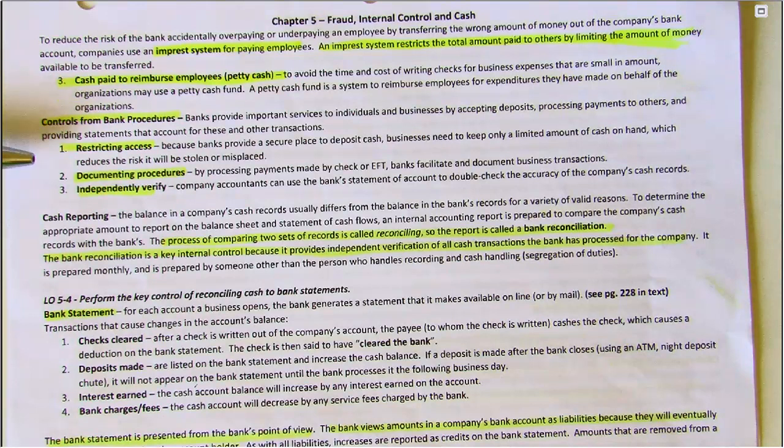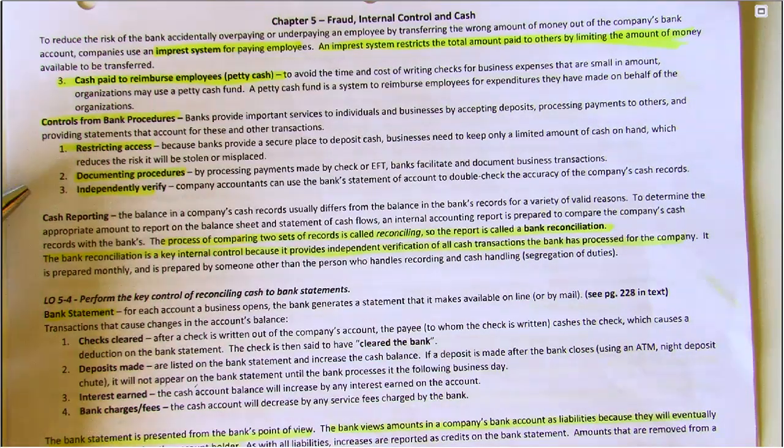First of all, they restrict access. If your money is in a bank, access is obviously restricted to those who are allowed to transact business on behalf of your company. That allows the business to keep less cash on hand and have the majority of their money secured in the bank.